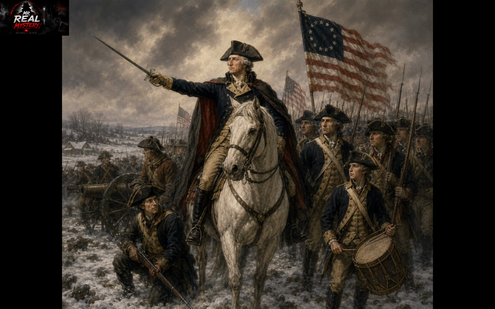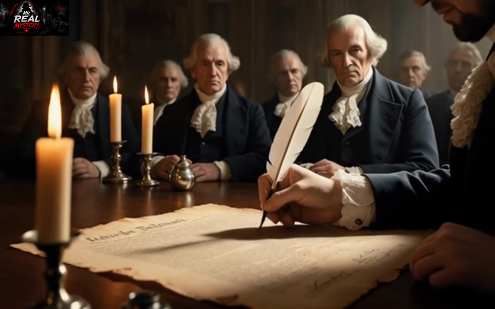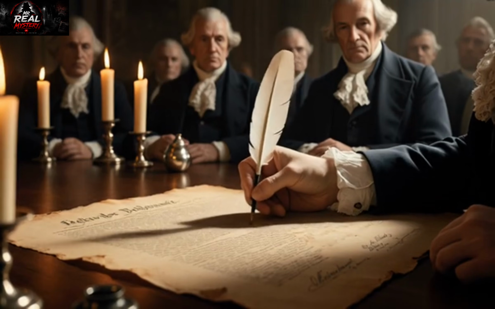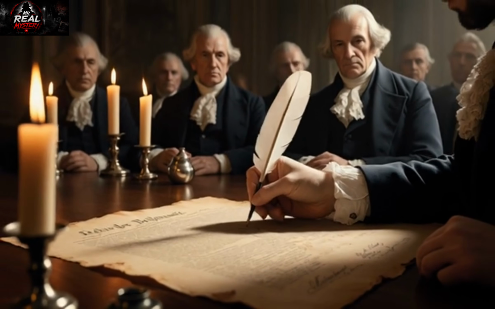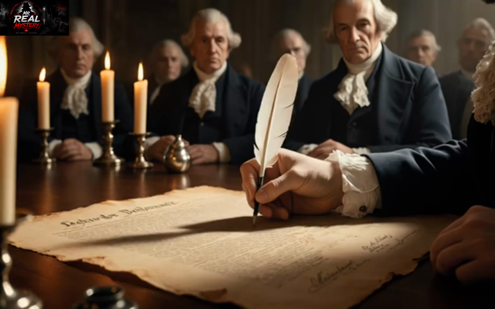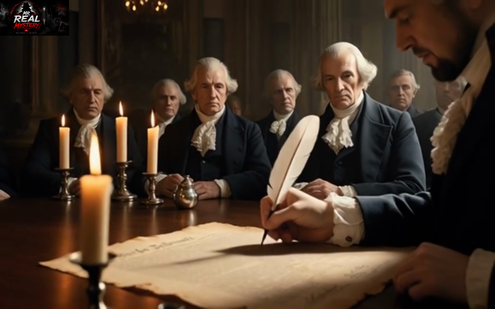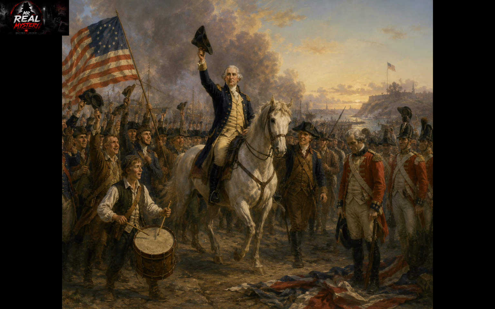The Revolutionary War lasted for years and was filled with hardships. Under the leadership of George Washington, the Continental Army fought against one of the world's most powerful military forces. With assistance from France and tremendous determination, the Americans eventually secured victory. In 1783, Britain officially recognized the independence of the United States. America had been born. Winning independence was only the beginning.